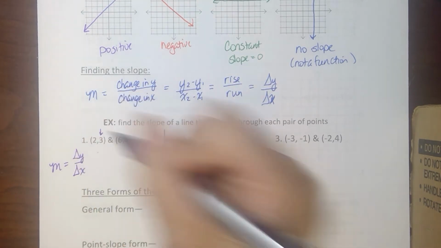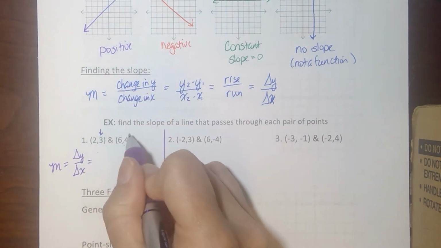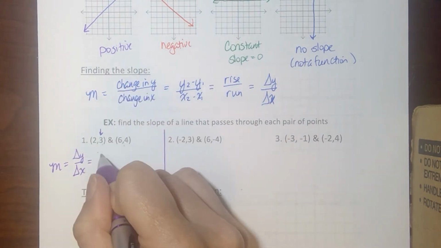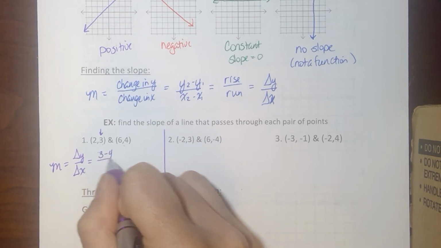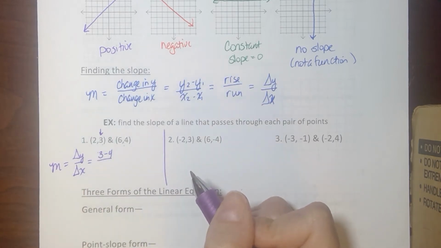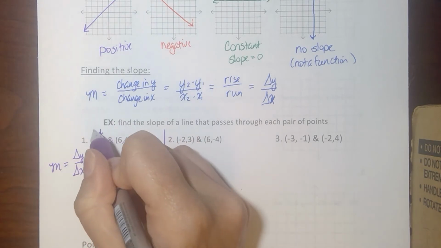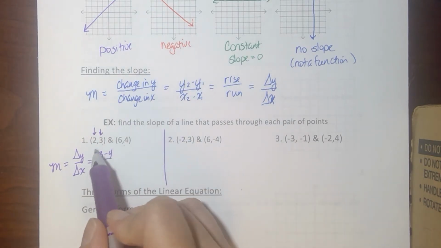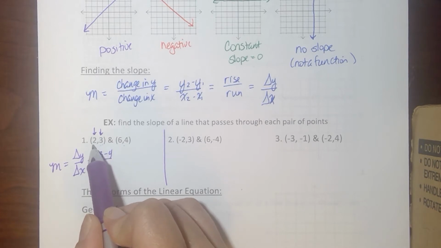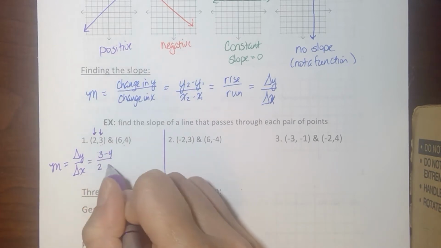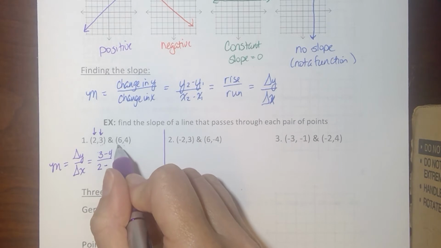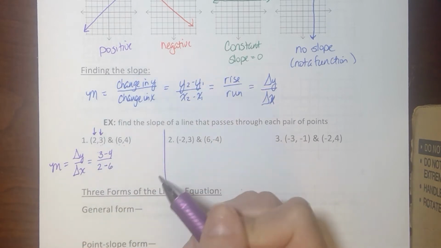Let's say we start with 3. So then my numerator would be 3 minus 4. And my denominator, the change in x, since I started with this y coordinate, I start with its x coordinate. I have 2 minus, and then the other x coordinate is 6.